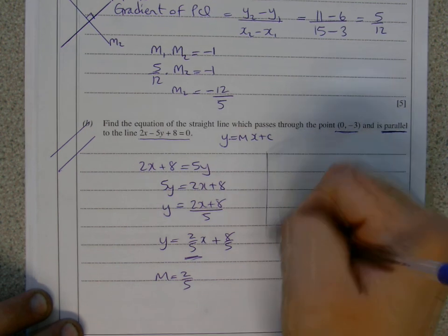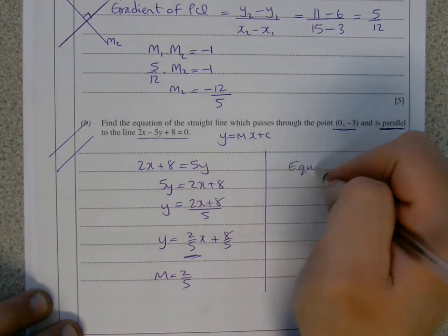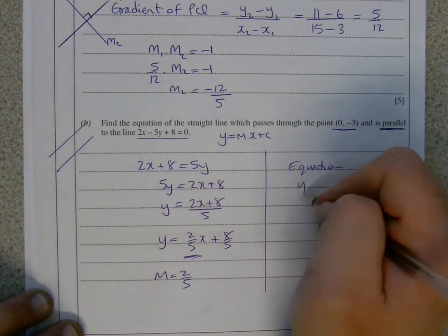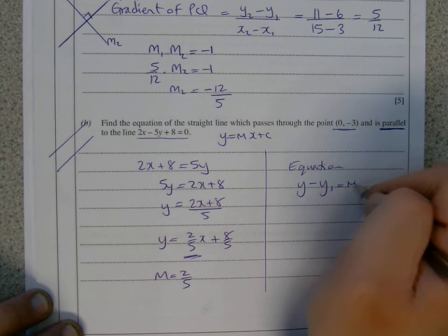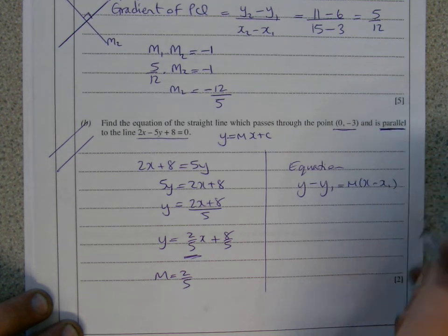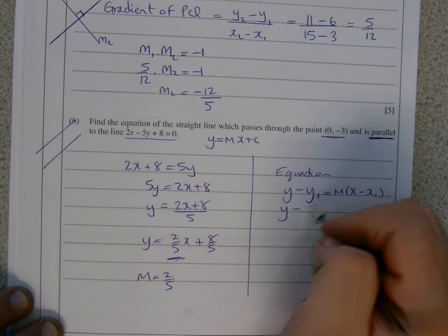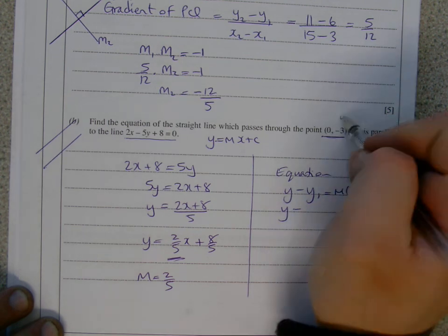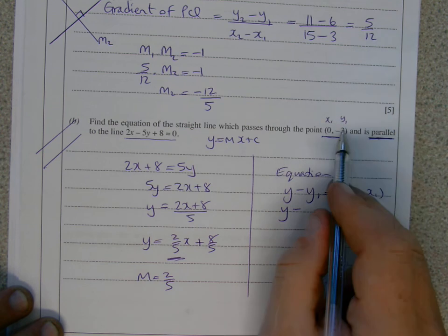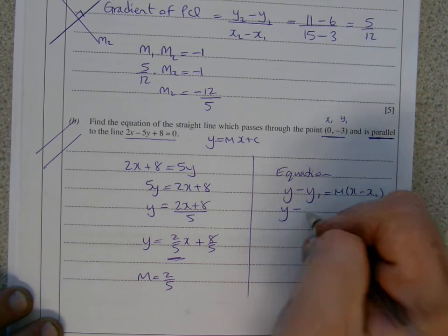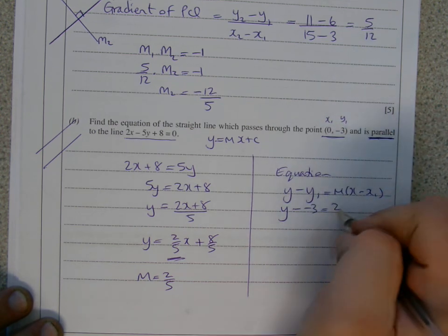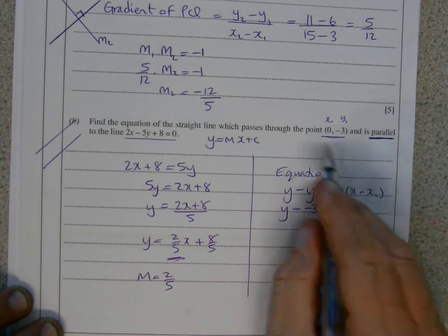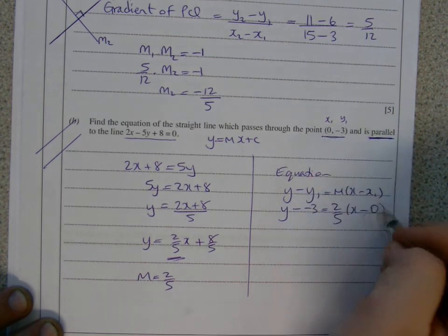So when it comes to the equation of my new line, remember the equation formula, y minus y1 equals m times (x minus x1). Well, my point, remember I said we need a point, is here. So my y1 is that, and my x1 is this. Now y1 is -3, so I put -3 in here. 2/5 is my gradient, and my x1 is 0, so that's good.